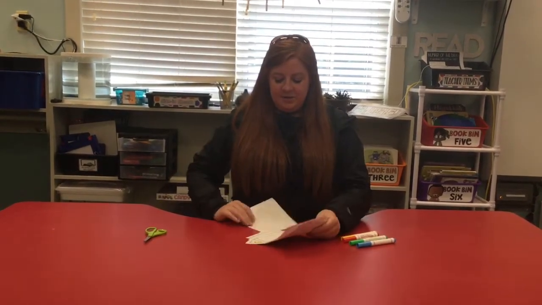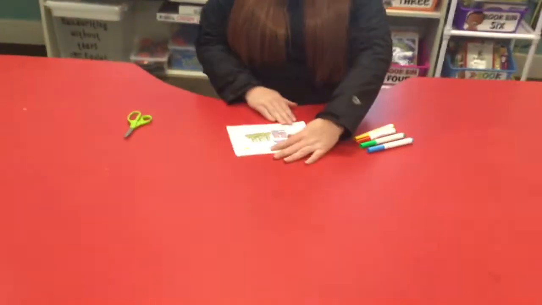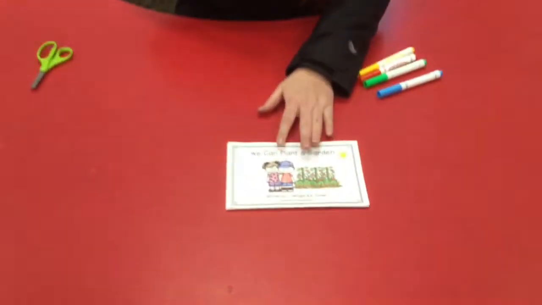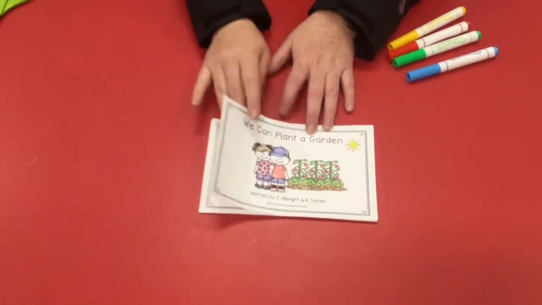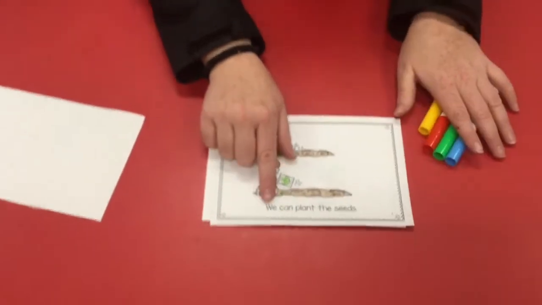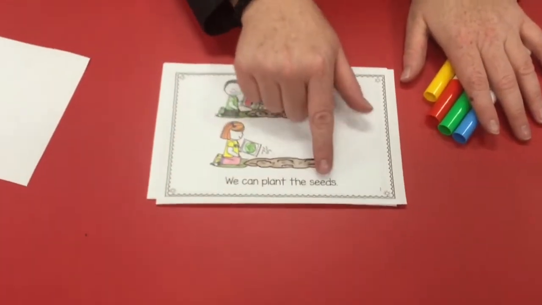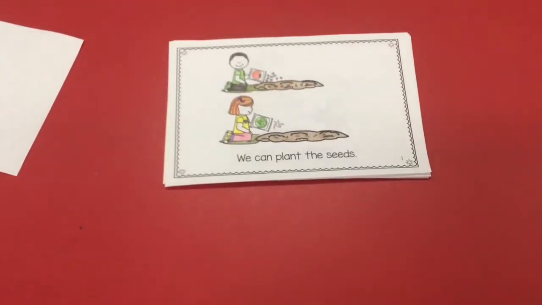All right, so the first page is the title page, and it says We Can Plant a Garden, and it's written by J. Albright and K. Turner. Okay, so we're gonna flip it open. All right, the first sentence says, we can plant these seeds. See, the little girl and little boy have seed packets. So how does that sentence start?